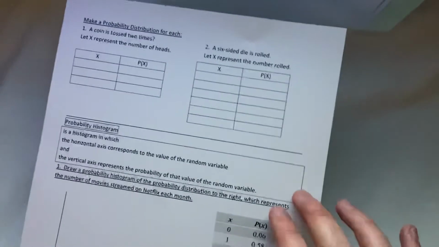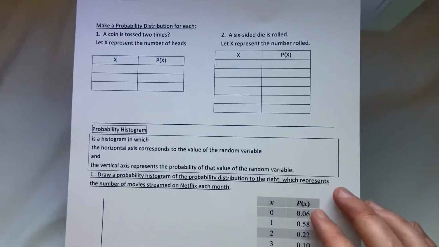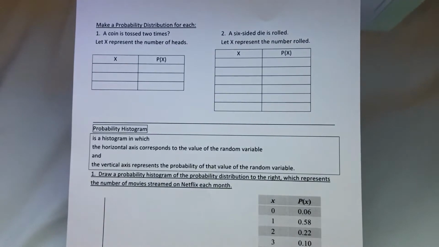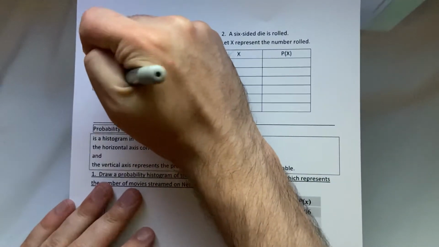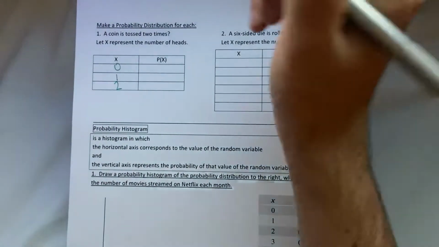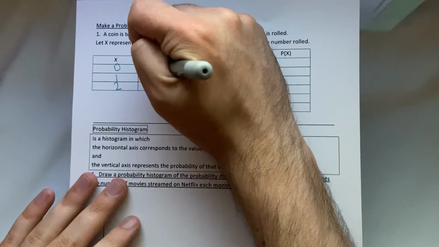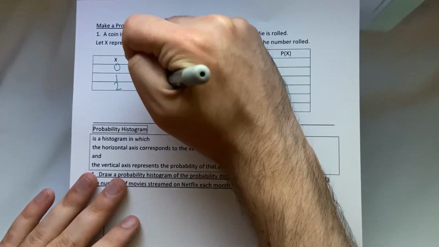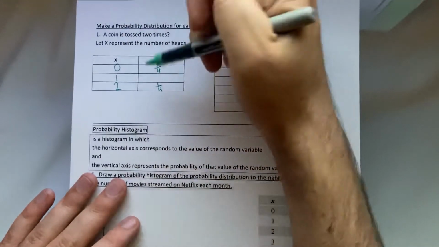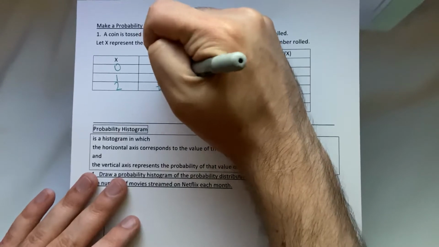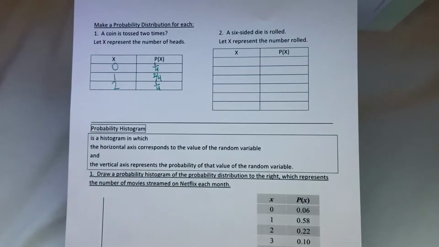Okay, so sometimes you need to make your own probability distribution. Let's talk about the probability distribution for a coin being tossed 2 times, and x being the number of heads. So you either get 0, 1, or 2 heads. What are the chances of getting 0? Should be 1 in 4. 2, 1 in 4. And this one is 2 out of 4 because you can either go heads, tails, or tails, heads. And so that's it.